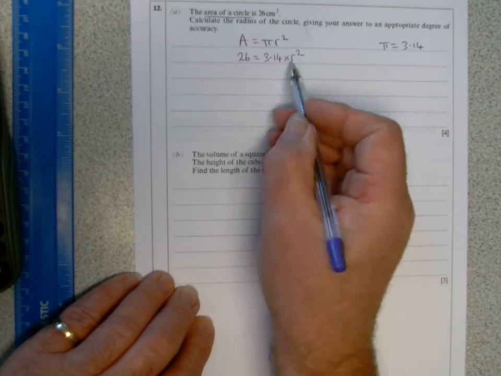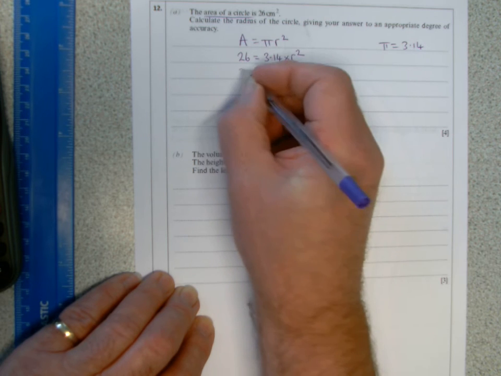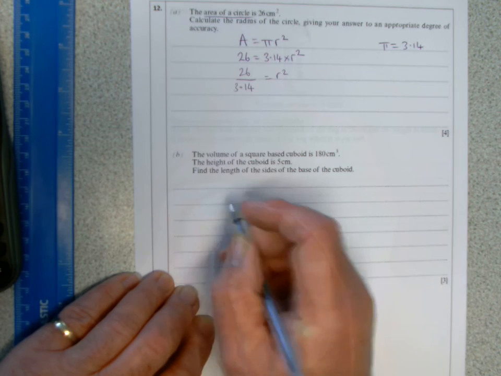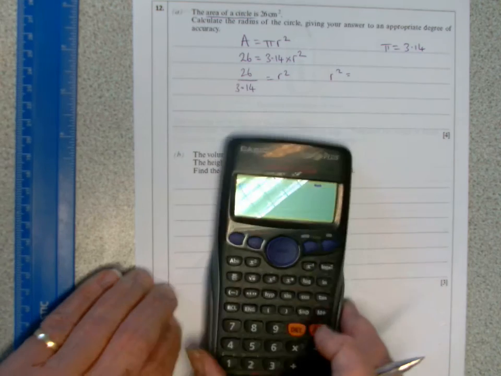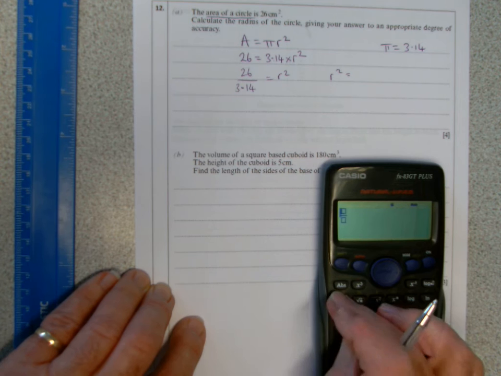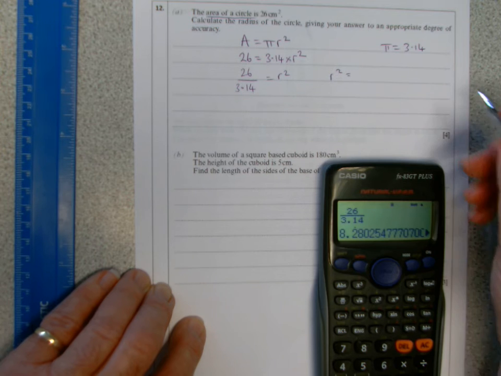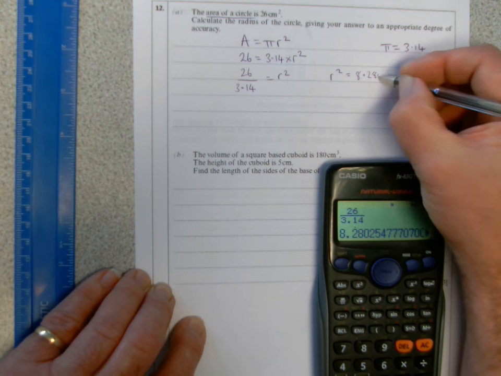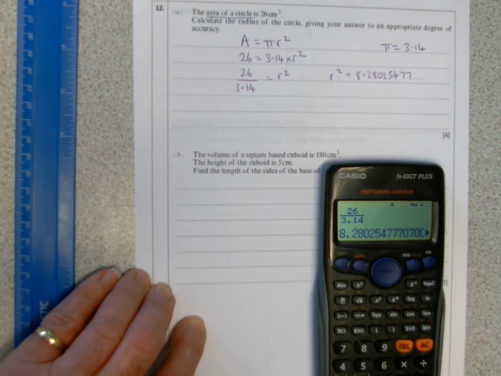So it's like an equation. Now I want to find what the radius is. So the first operation I do is times by 3.14, so the opposite of that is divided by 3.14. So on the calculator, use the fraction button, 26 on top, 3.14 on the bottom, press equals, SD, and r squared is 8.280254, and it goes on. That's r squared.